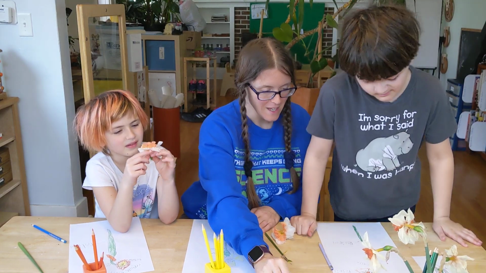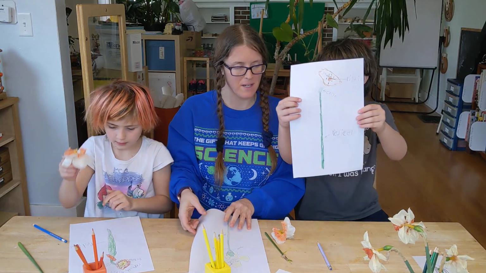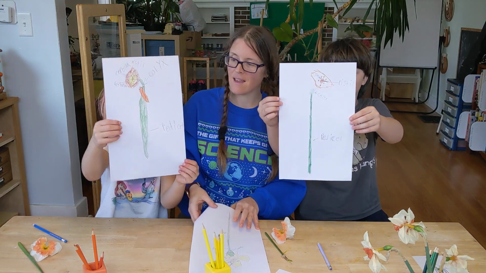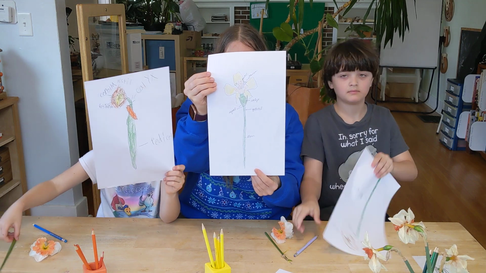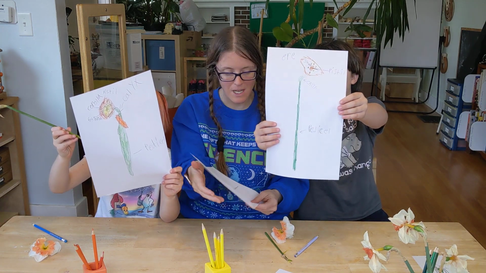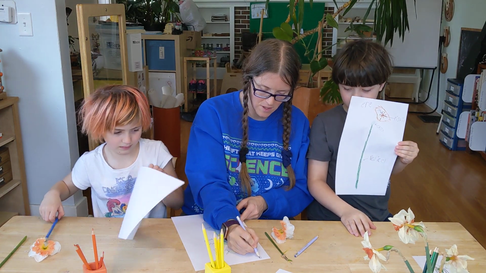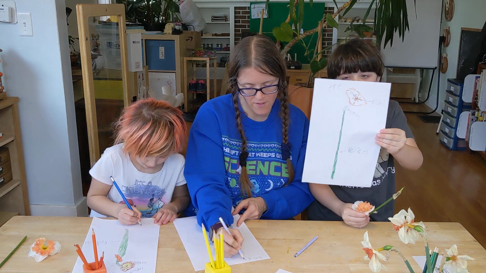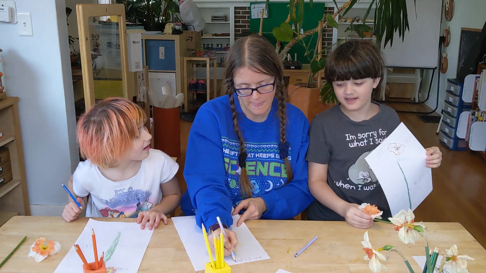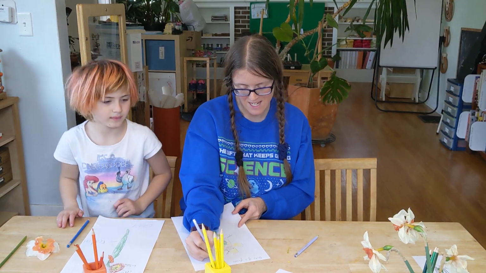Okay. Did you all finish your flowers? Let's hold them up and show everyone. There's Erwan's, and Isabel's, and mine. And we can label it parts of a flower. And of course, as every good scientist or artist knows, we want to write our name on it. If you don't write your name on it, we won't know it's yours. And the date. Are we done?